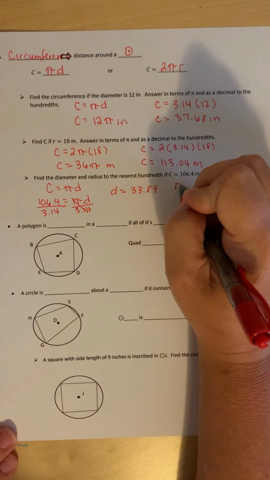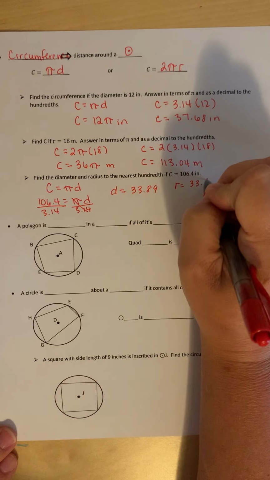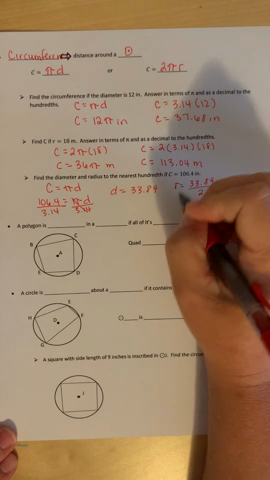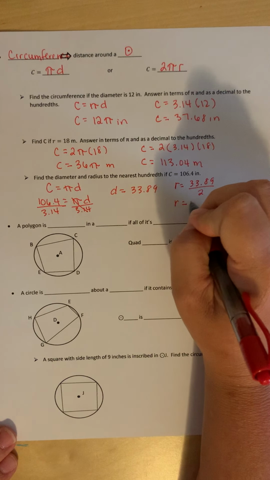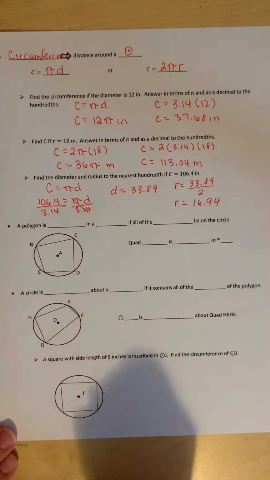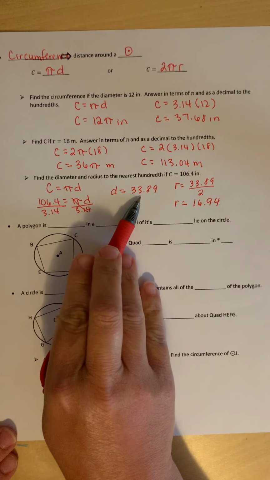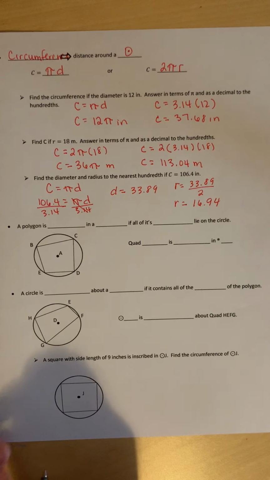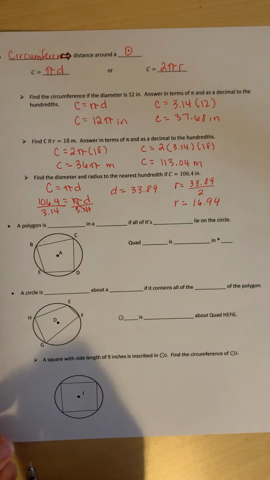Now to figure out the radius, all I need to do is take my diameter and divide it by 2. So my radius will come out to be 16.94. So I have my diameter and I also have my radius. All right, the last part here.